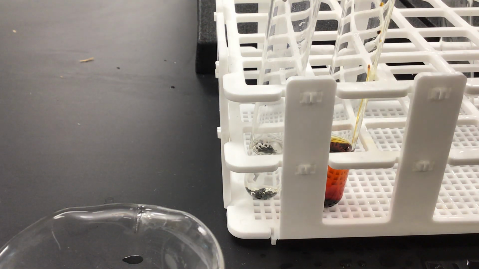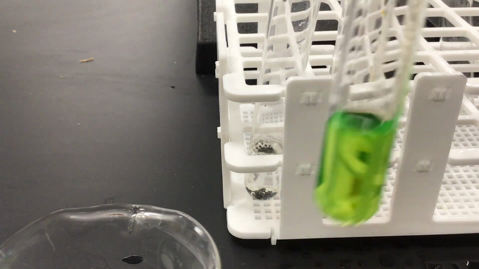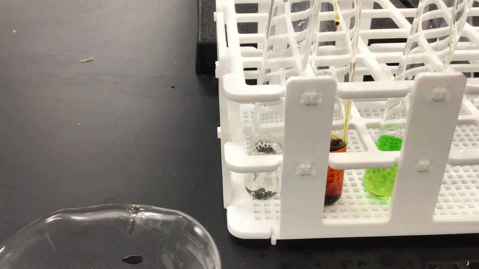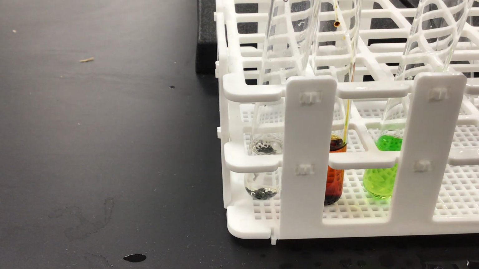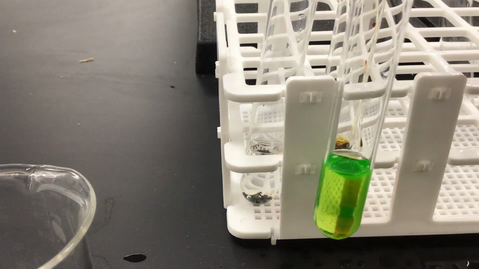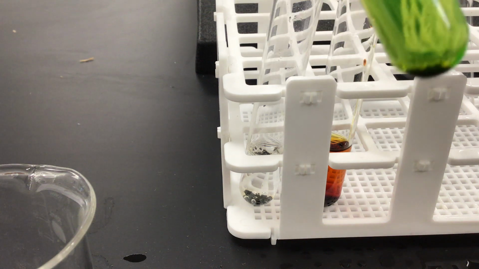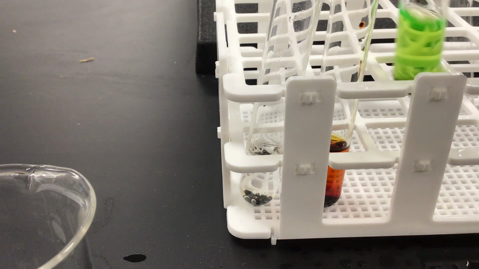Ethylene glycol is a green liquid, also known as antifreeze. And a few crystals of iodine. And the ethylene glycol just sinks to the bottom, no color change.